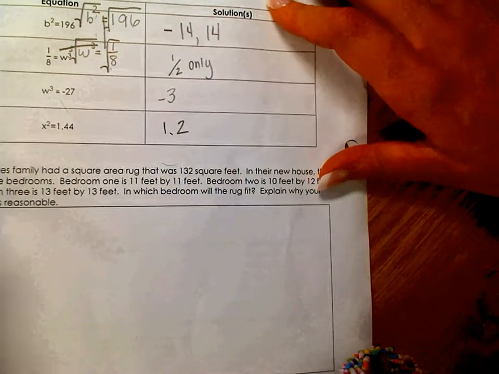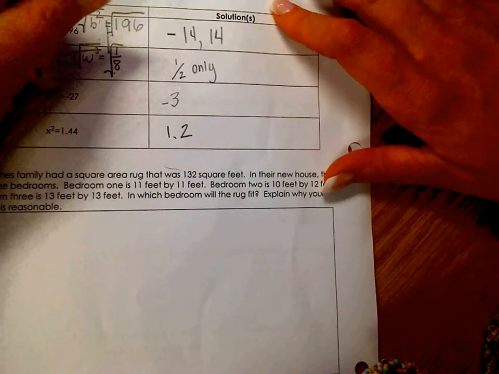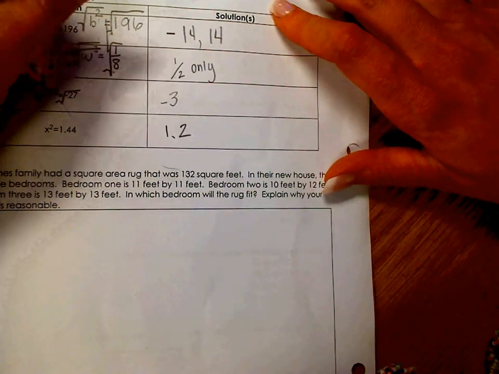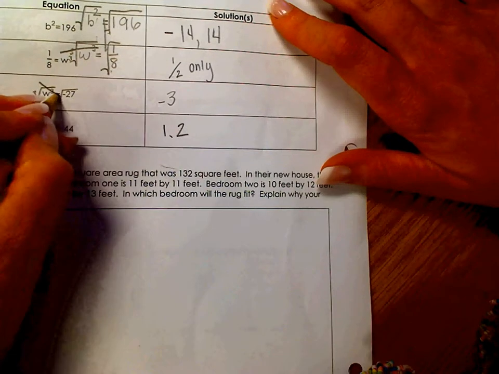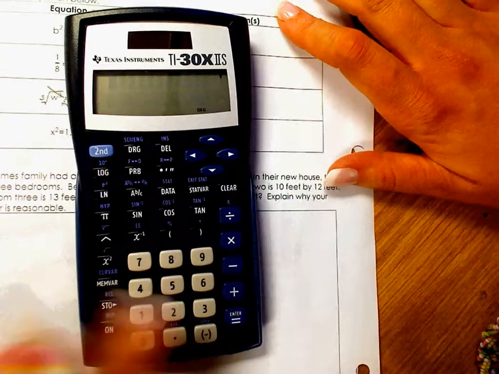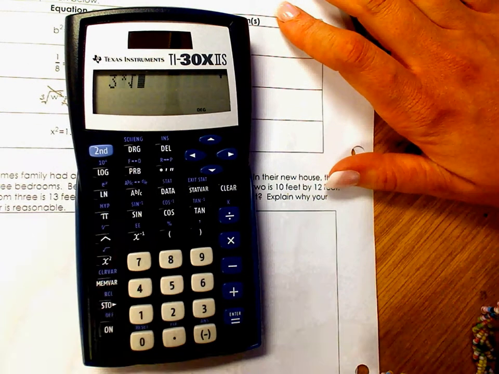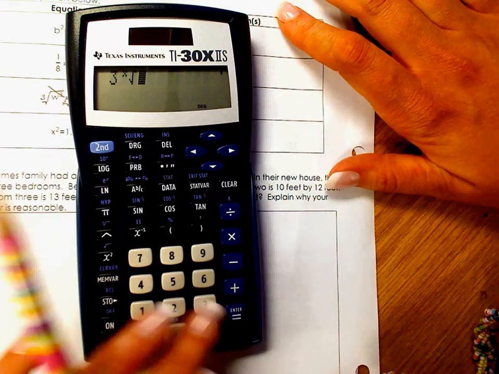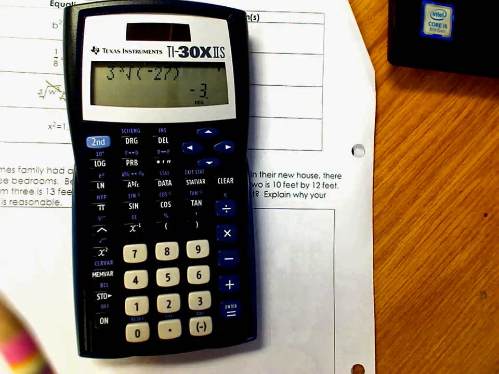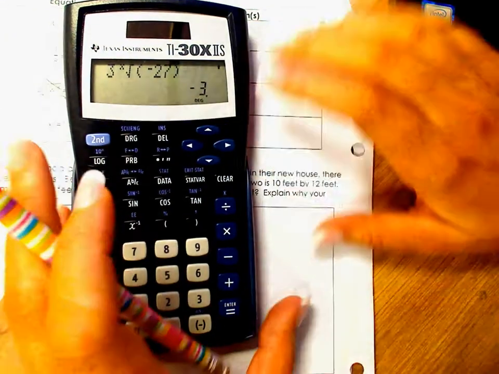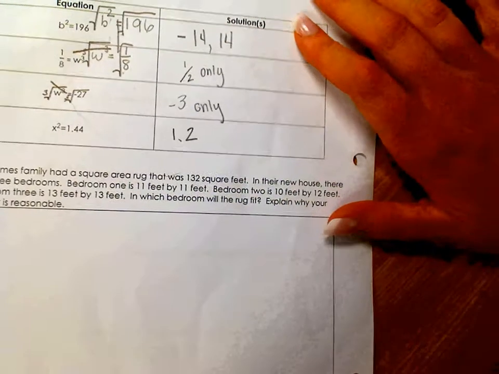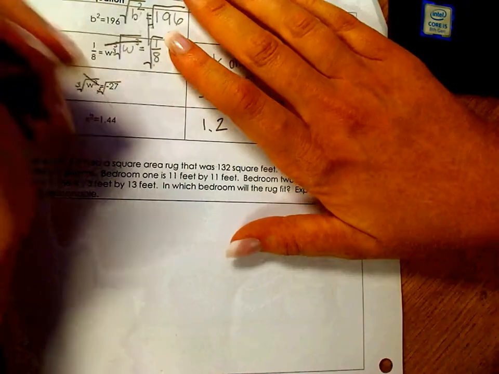Just like this one that we're about to do. So w cubed equals negative 27. So take the cube root, cancel out the exponent, and let's put the cube root of 27 in. So remember, you have to put cube root negative 27, and that's negative 3. Negative 3 only. Okay? Last one is squared, so we're going to do the square root.